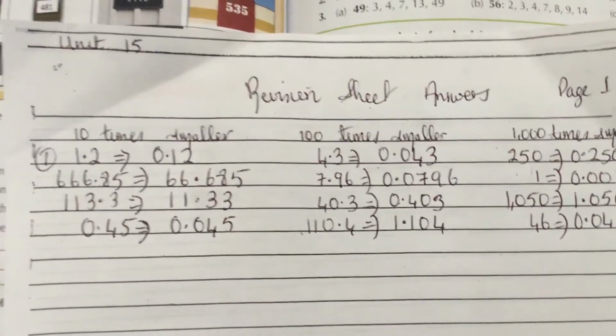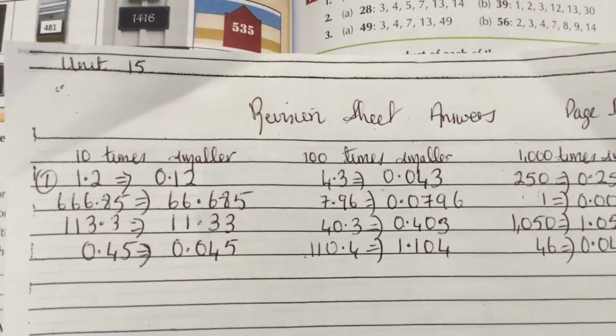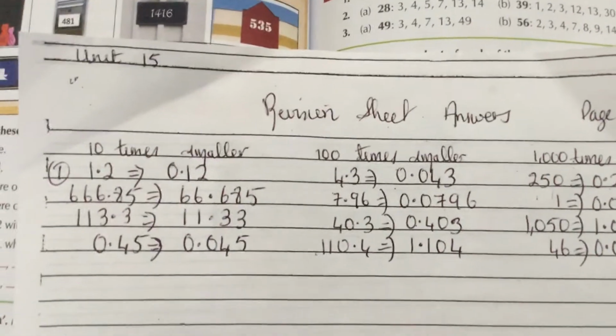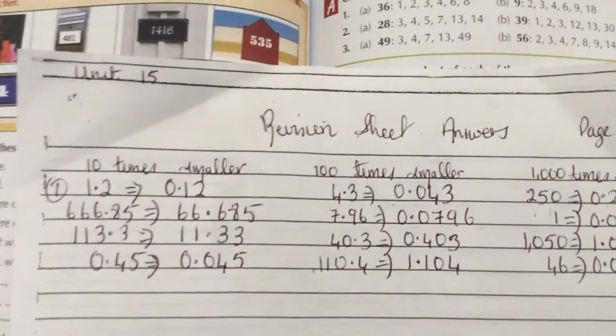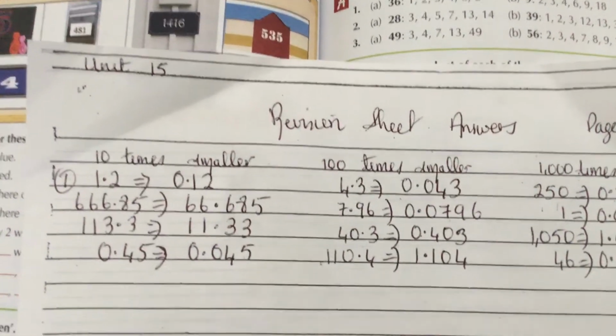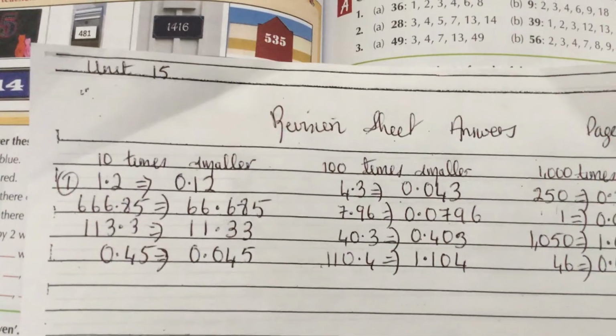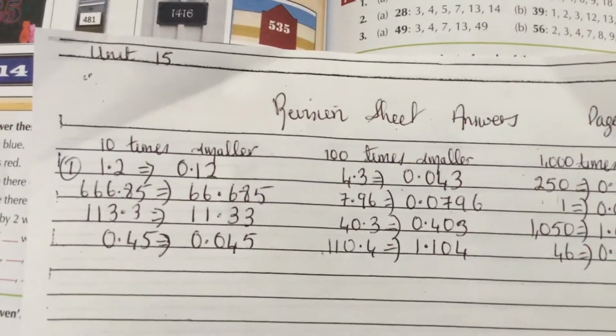Just remember, guys, the trick is move your decimal point. But once you know that you're not actually moving your decimal point, it's just perceived that way, you know the reasoning behind it: each digit is becoming X times smaller, 10 times smaller, or 100 times smaller, 1,000 times smaller. 10 times smaller, you move it 1 place to the right. 100 times smaller, 2 places to the right. 1,000 times smaller, 3 places to the right.